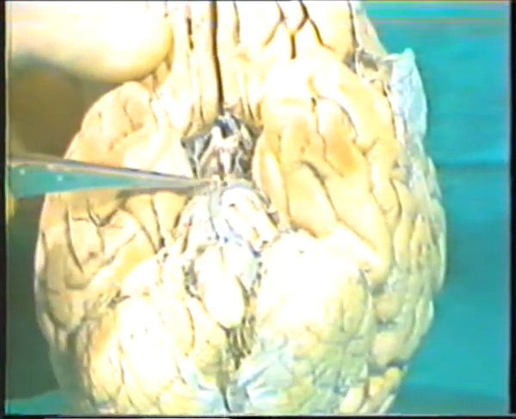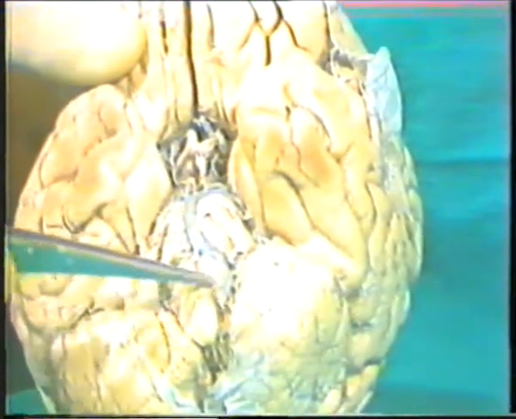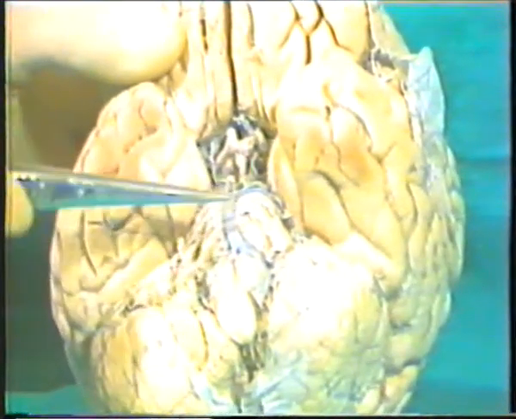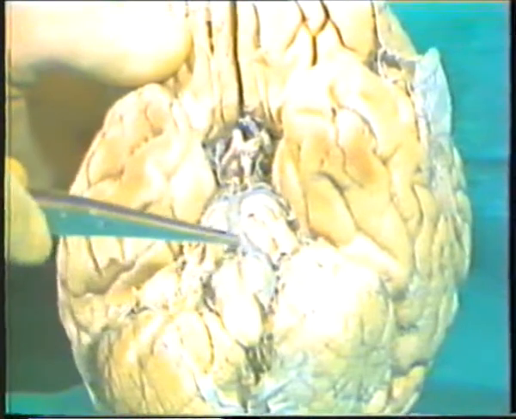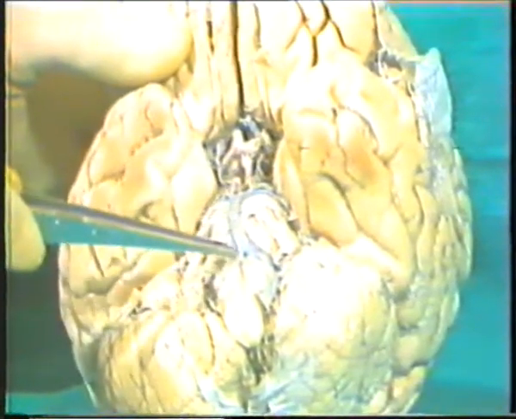Here lies the cisterna pontis, which lies in front of the pons and the medulla oblongata and contains the vertebral and basilar arteries. Here is the interpeduncular cistern, on the base of the brain, where it fills the interpeduncular fossa.